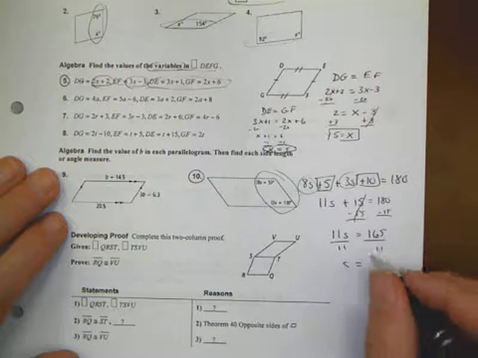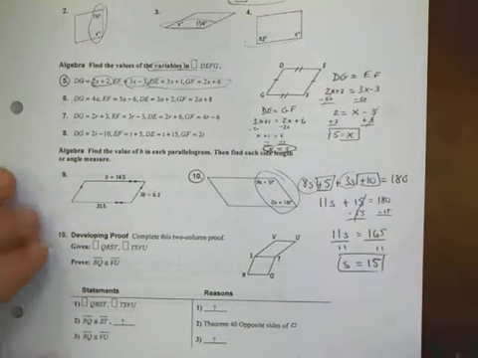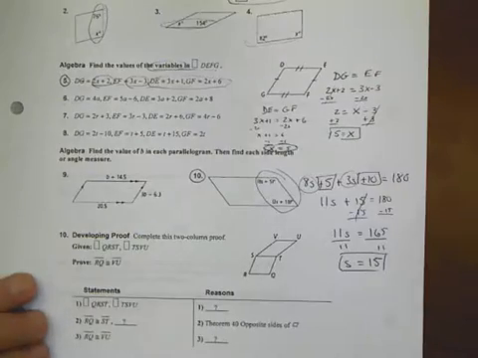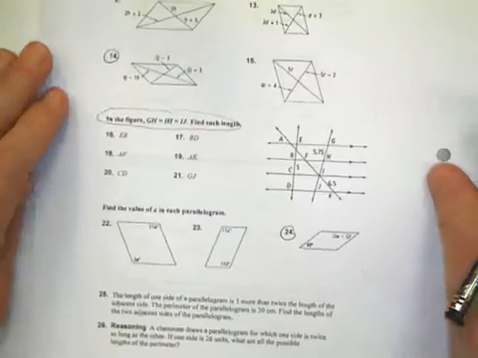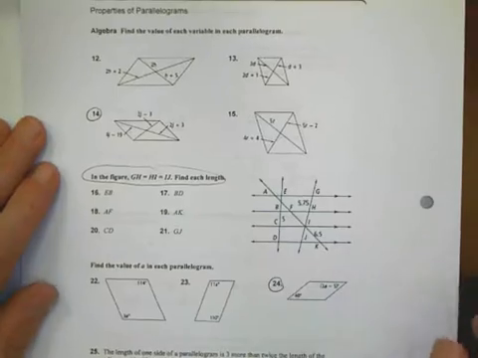We have 15. And there we go. So that's number 10 right there. I'm going to go ahead and turn the page, or in your case, flip it over. And I go to the back side of mine, number 14 here.